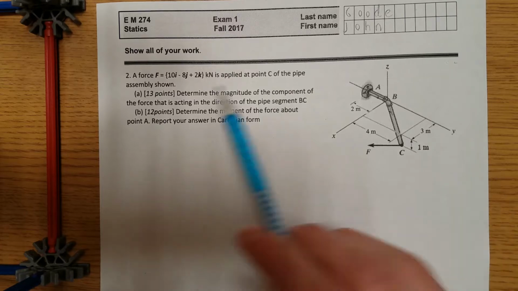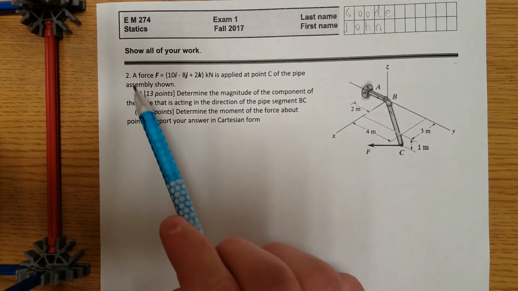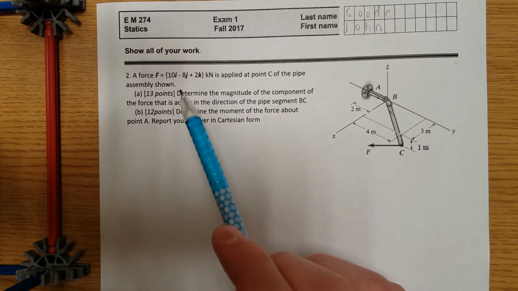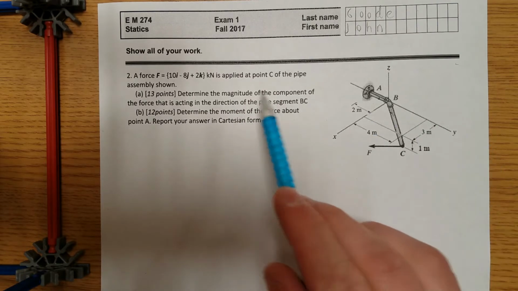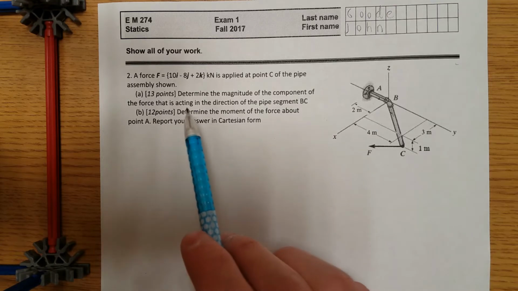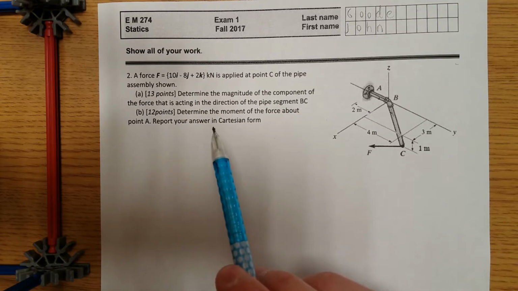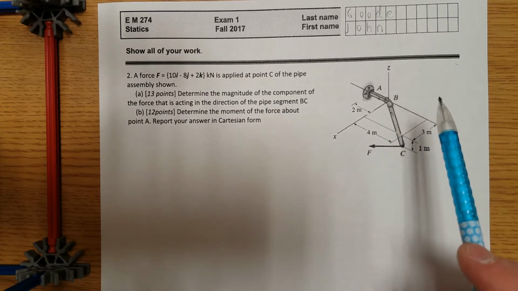So here we go. I'm starting with problem 2 from exam 1 here, and this is kind of a mix of what you've already learned and what you already had in your vector exam and what you're going to have on the next exam. So let's start with the question. It states a force F equals 10i minus 8j plus 2k kilonewtons, applied at point C of the pipe assembly shown. Part A is determine the magnitude of the component of the force that is acting in the direction of the pipe segment BC. So we'll think about that one.